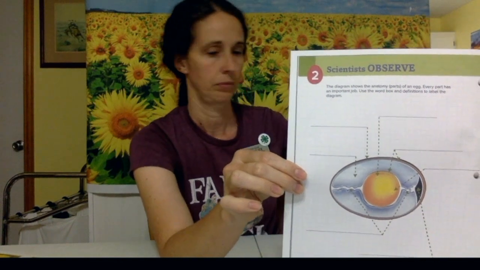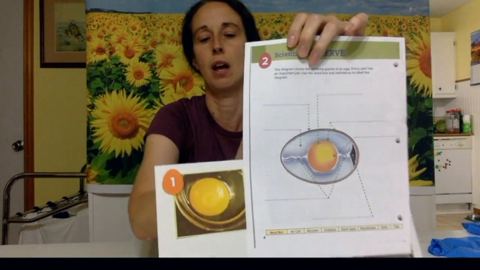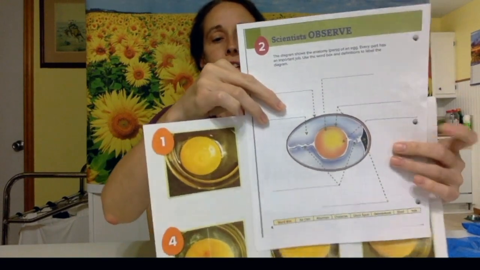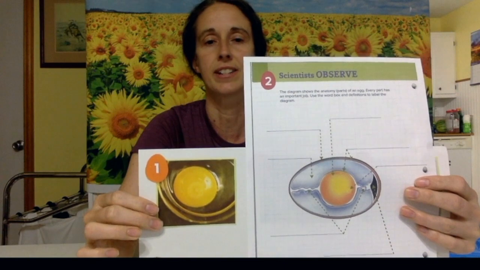So I'm going to put this one right next to a picture of an actual fertilized egg. And the point here isn't to look at anything new. We have the same contents from here to there. The difference is the germ spot. On this fertilized egg picture, our spot looks a little bit more like a donut. So we have that dot in the middle, and then we have a ring around it. And what that tells us is that we're looking at a fertilized egg.